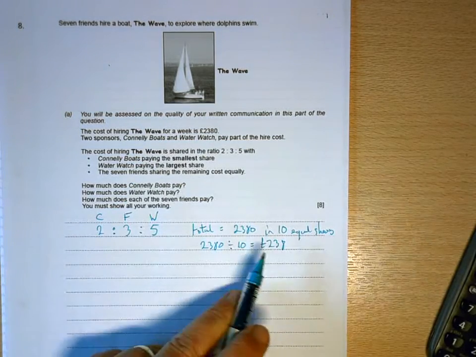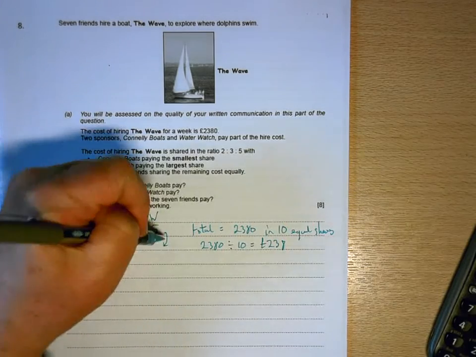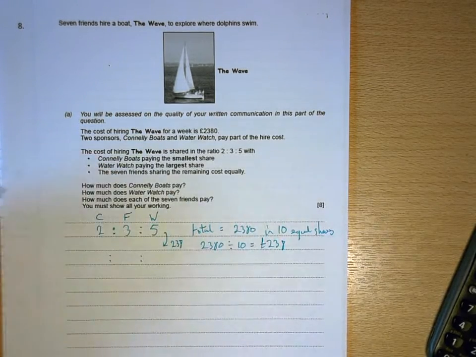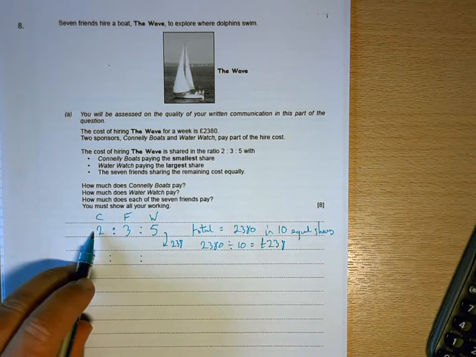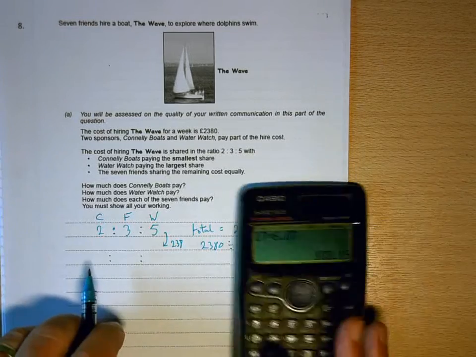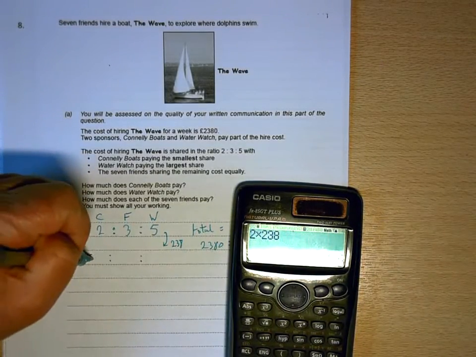So there's £238. The Connolly Boats pay 2 shares of that. So 2 times 238 is what Connolly pays, one of the sponsors.